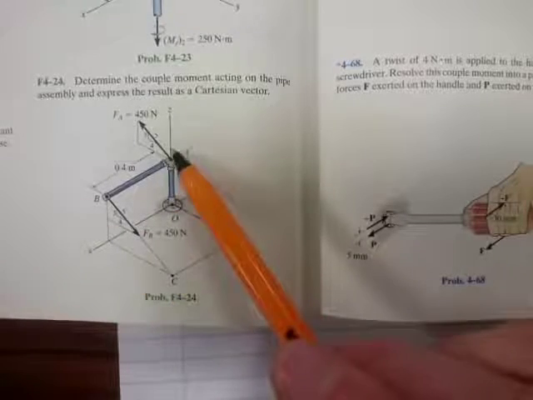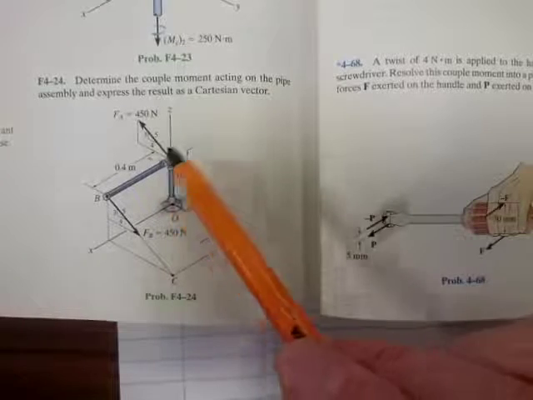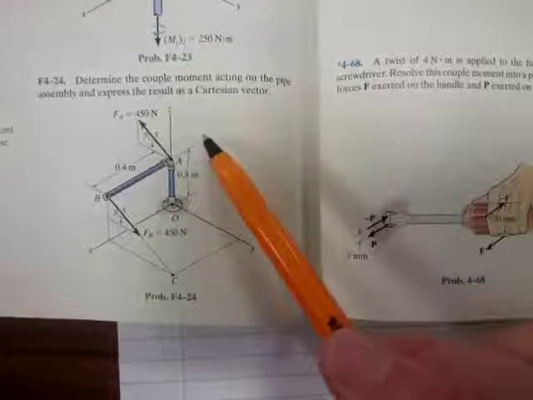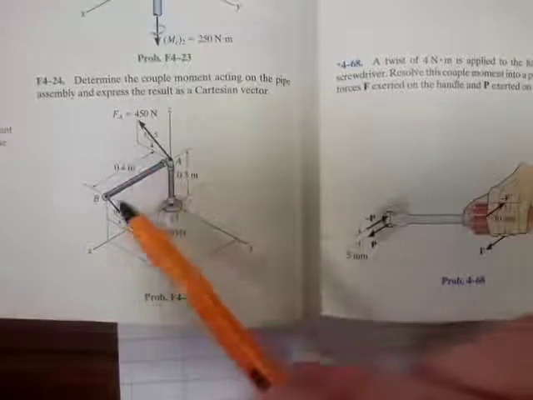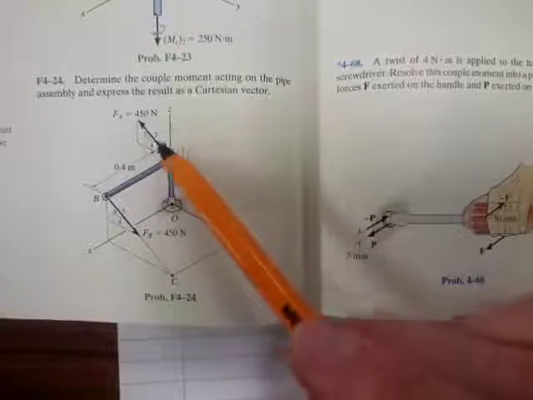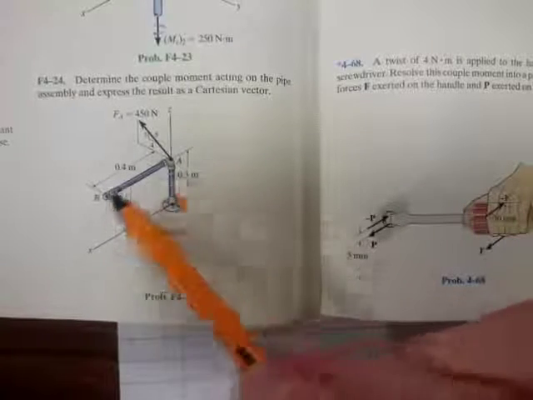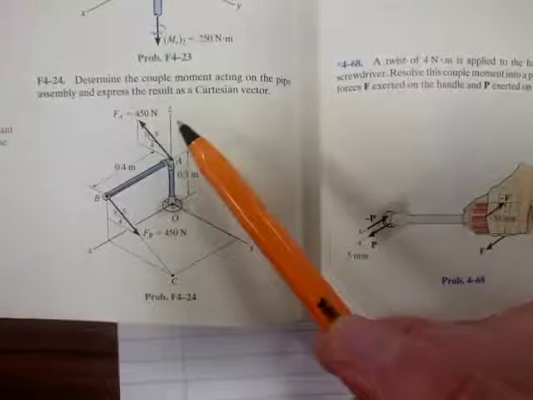So in scalar form, it's simply 450 times 0.4. That is the magnitude. Obtaining the magnitude is very simple. You've got these two forces, they're separated by this perpendicular distance, and so you've got the magnitude.